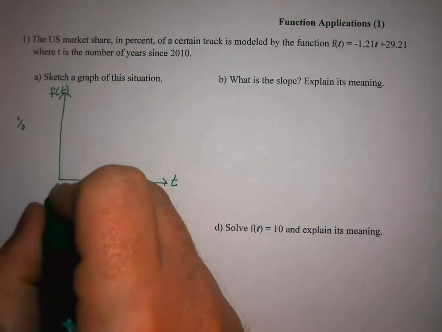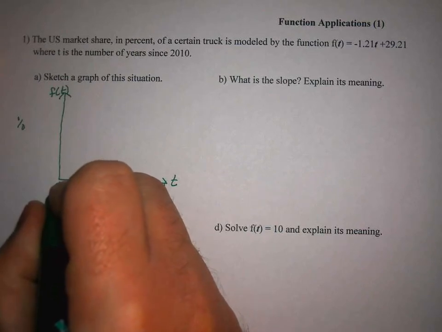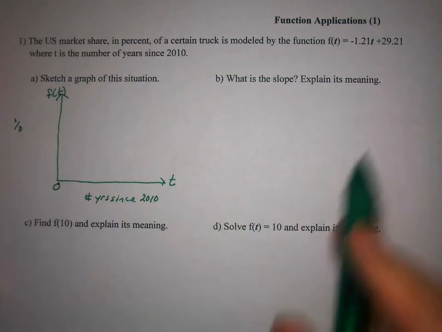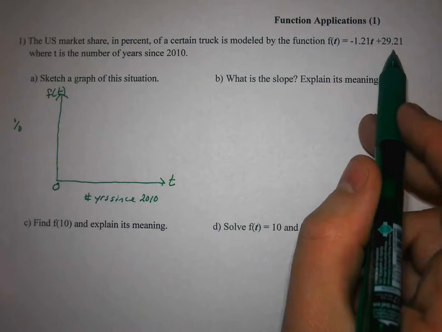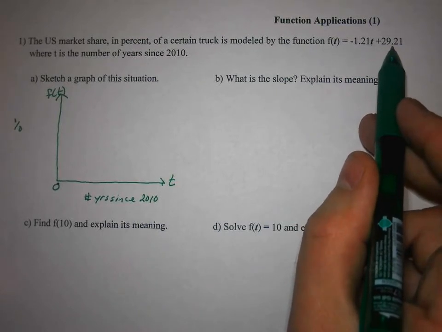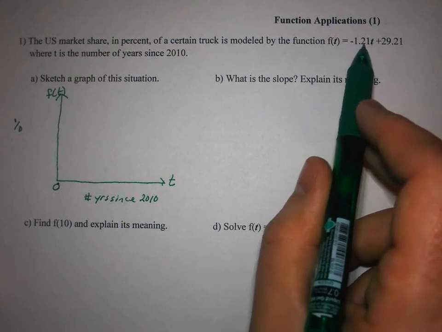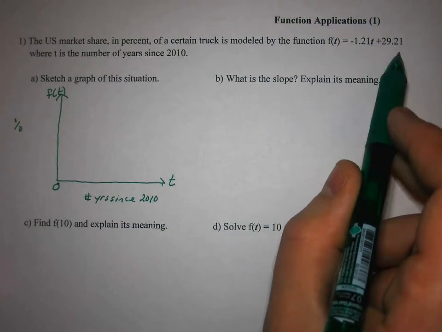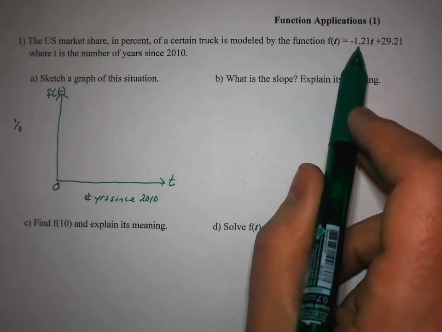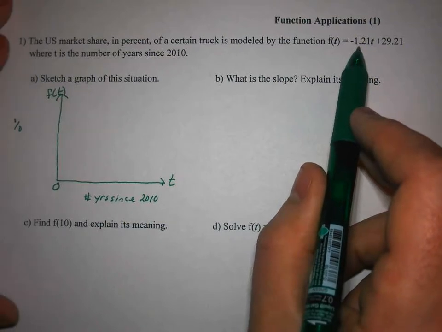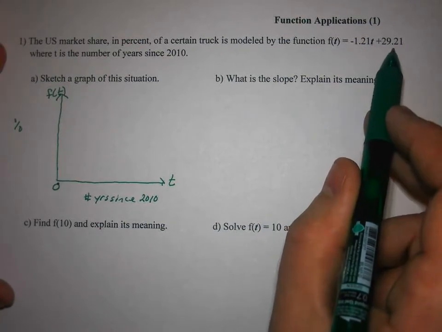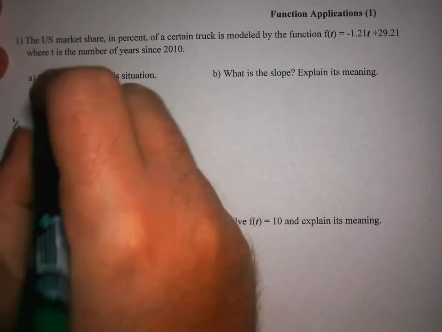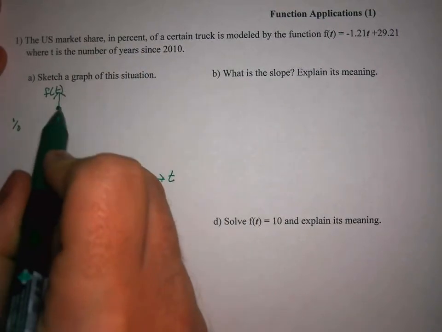We just know that 0 years since 2010, that's our starting point, or our starting value. And what was the percentage 0 years since 2010? If you put 0 in for t, we get 29.21. And then that negative 1.21 represents our slope. So we should be recognizing y equals mx plus b form. That negative 1.21 is our rate of change, or slope. So from 29.21, we're going to decrease by 1.21% every year. So we're going to start up higher because we have a decreasing line, so it's going to fall.